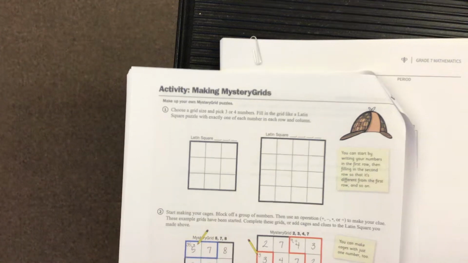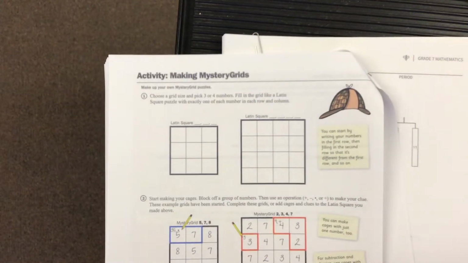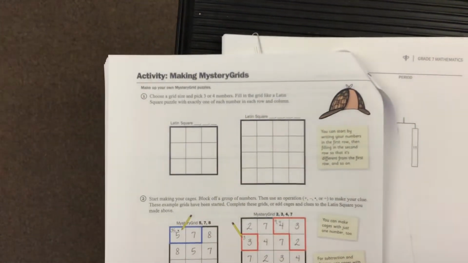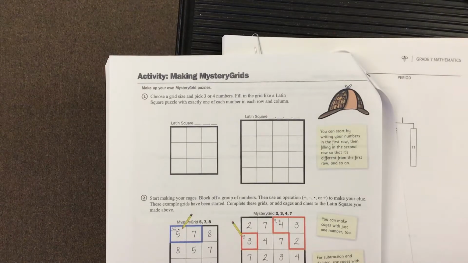Right, so I'm gonna record this still for anybody that's not here. The directions and some hints that we're gonna do, and then I'm gonna have you make some of these with regards to your own mystery grid.